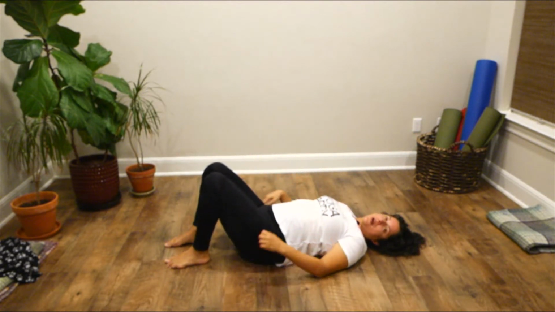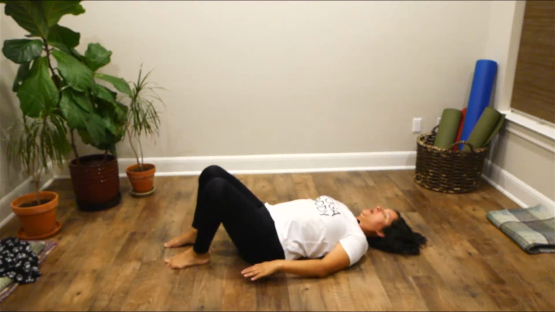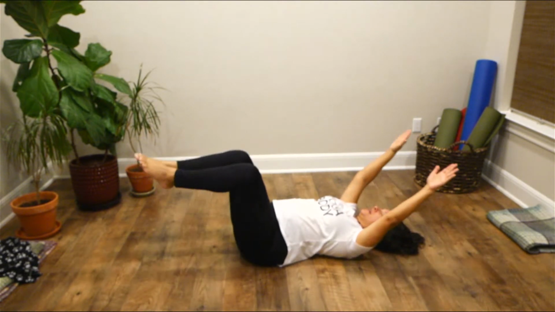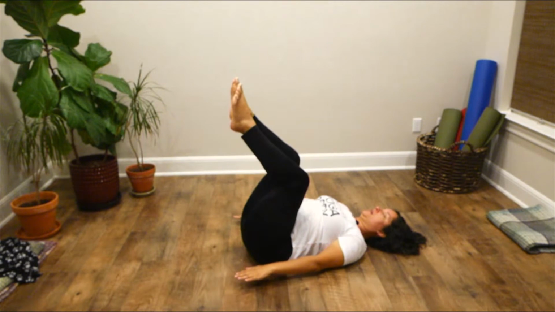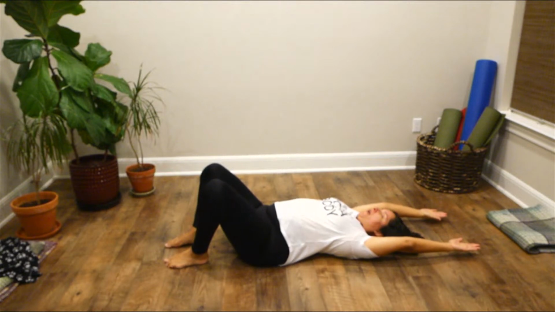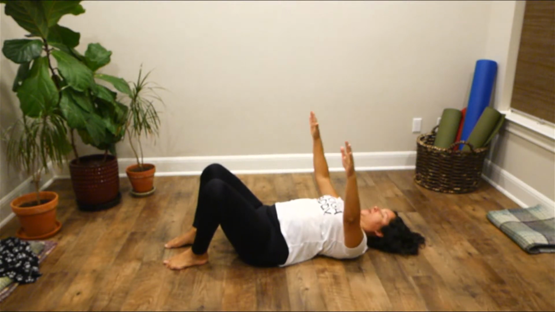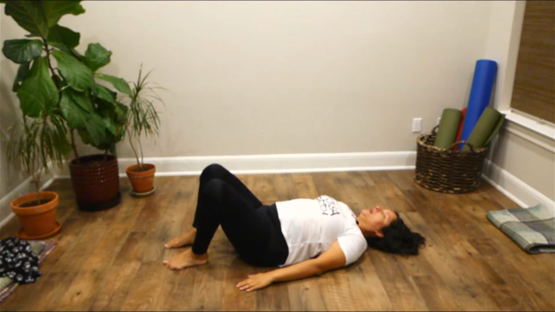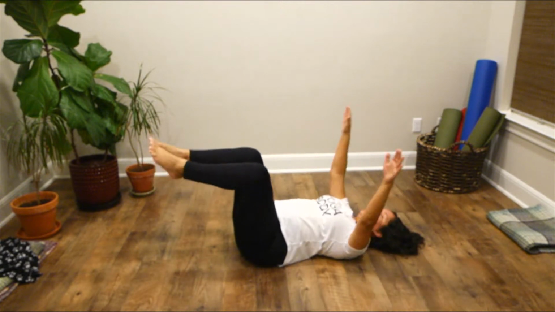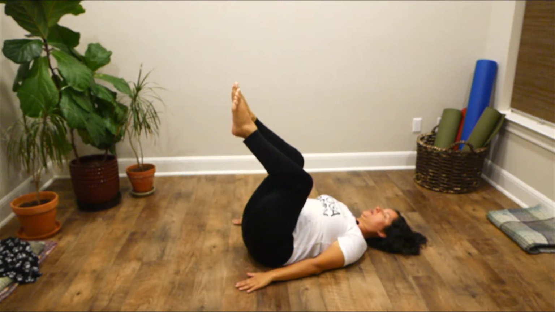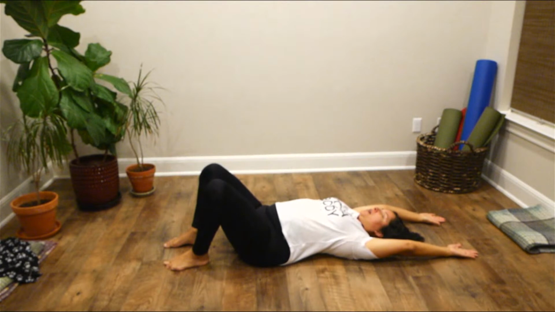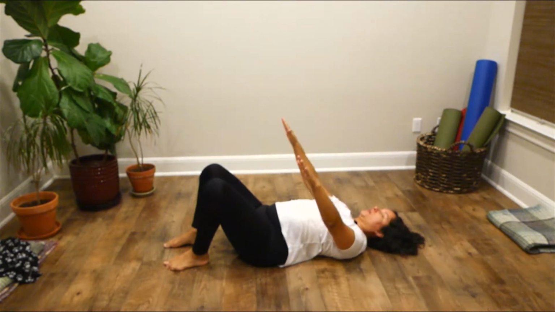You could also do this without arms for a little bit less intensity. Inhale, arms move up and back. Exhale, legs come up while arms come down. Inhale, feet down, arms back. Exhale, just your arms go down. Inhale, arms go back. Exhale, legs or left leg up, arms down. Inhale, feet down, arms back. Exhale, just your arms go down.